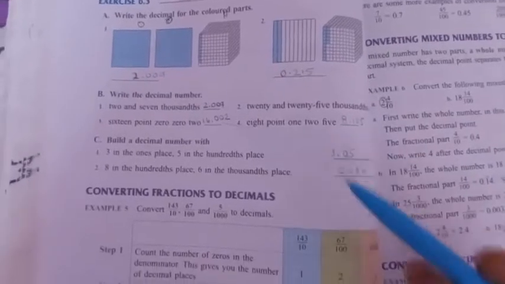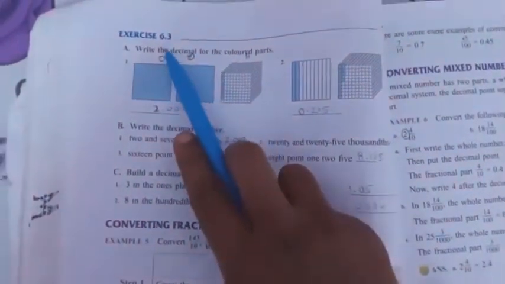This is subject mathematics. We are in session 23. In the last Zoom class, we have completed exercise 6.3. Yes, we have done this.